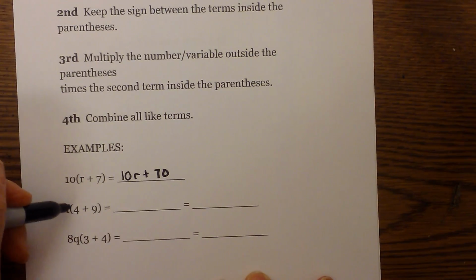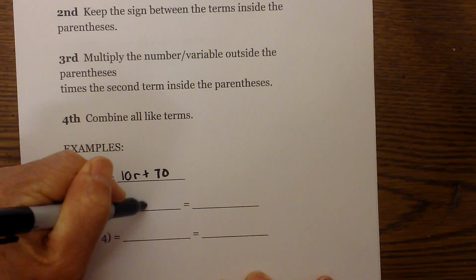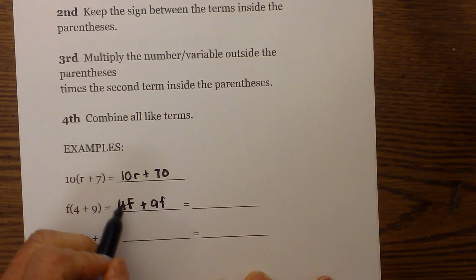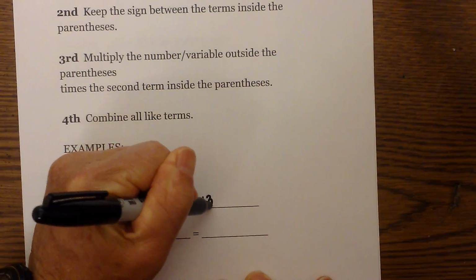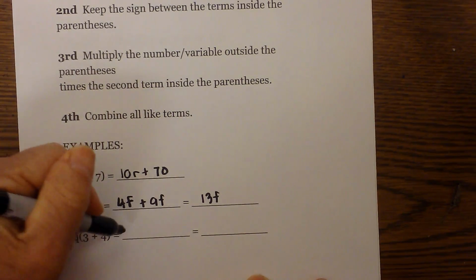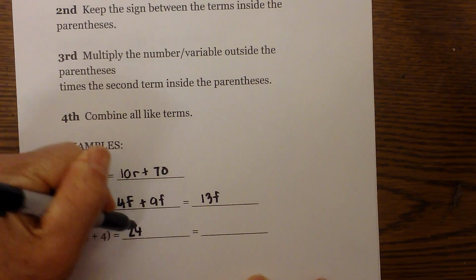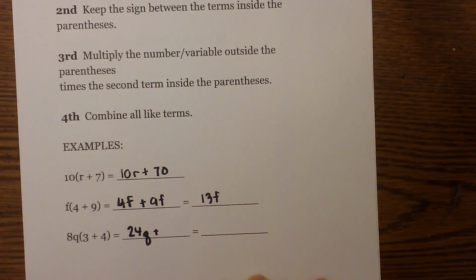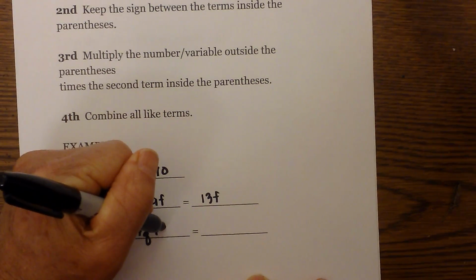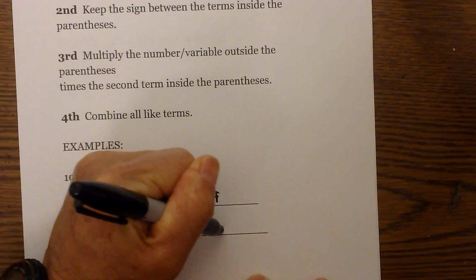Now we have f times the first term, which is, I'm going to write it, 4f. Keep the sign. F times the second term, which is 9f. Now we can combine these two terms, and that will become 13f. And finally, we have another, 8 times the first term, so that will be 24q, plus 8 times 4, which is 32q. And then we can combine these two terms and you get 56q.